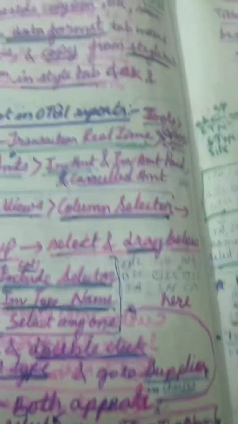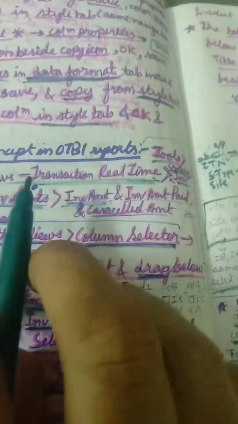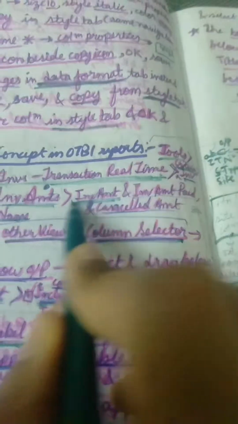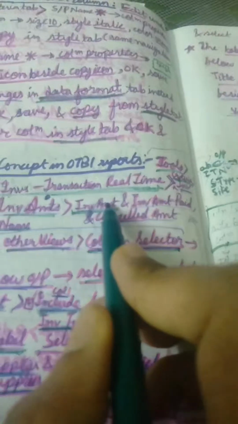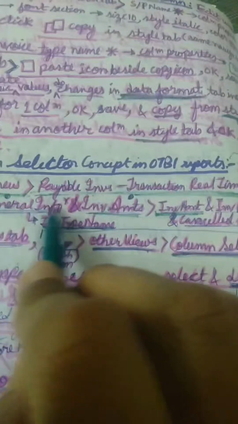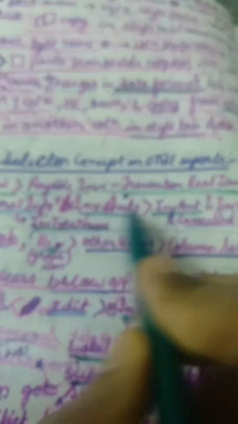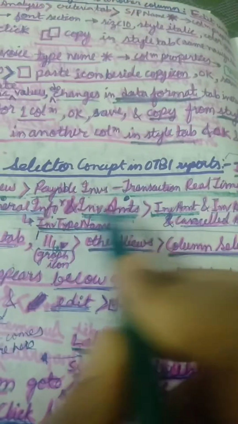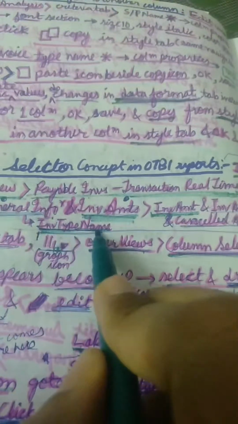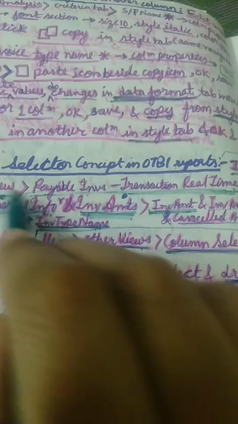So now what is the column and what is the folder heading? Column heading is this one, invoice amount, whereas my folder heading would be general information, the folder from which it is coming. Okay, sorry, for it will be invoice amounts here. For invoice type name, my column heading is this. For folder heading, it would be general information.